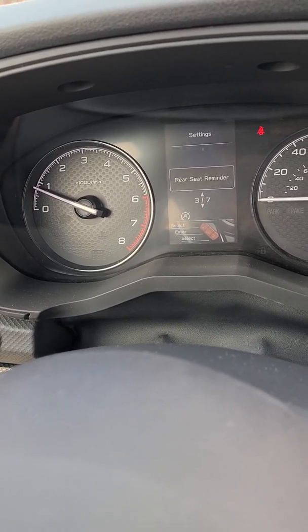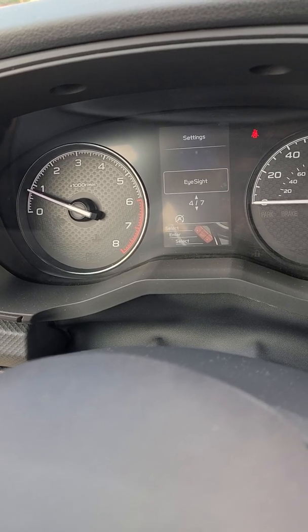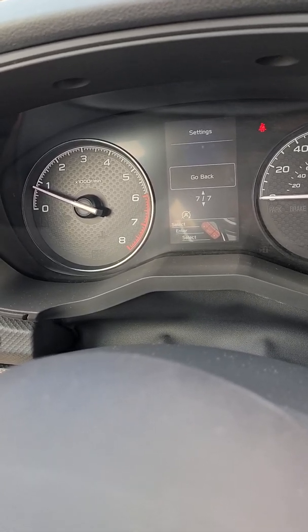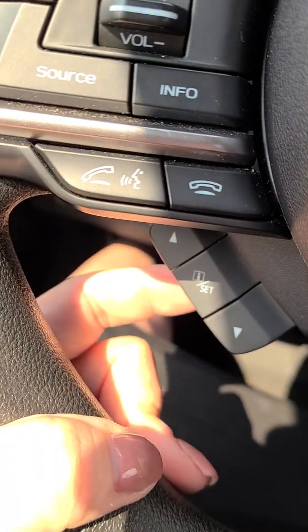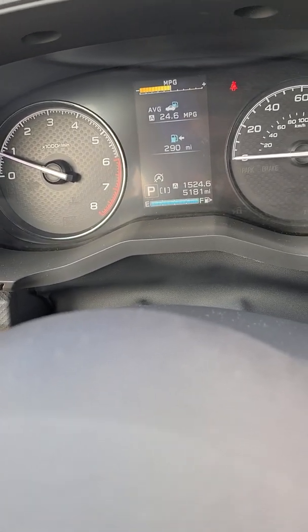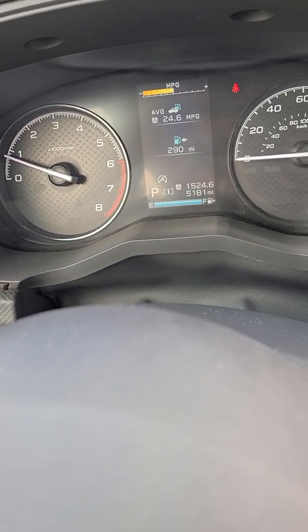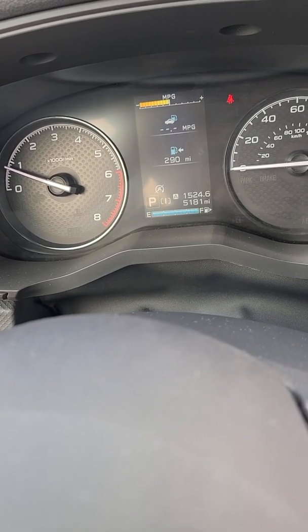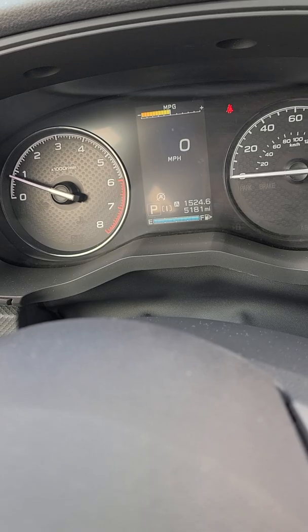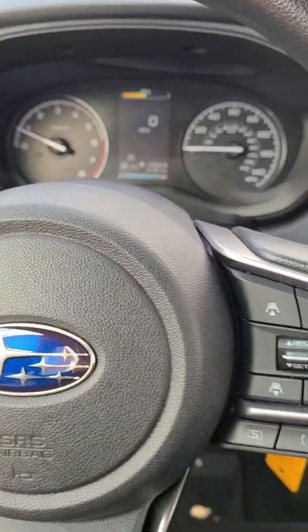And you can change all of this stuff here. If I'd like to go back, I just press that middle button. And then I'm back to the main screen again. So I'm pulling one of the arrows towards me again. And we'll leave it on that for now.